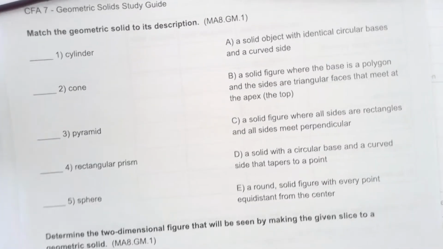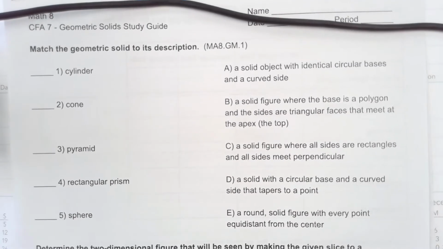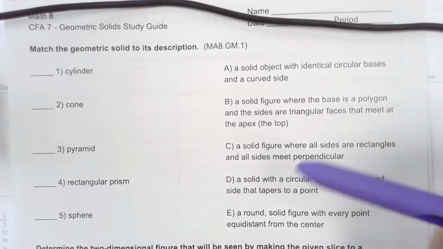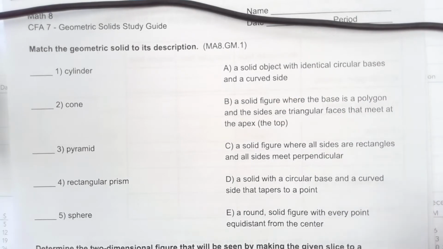Hi guys, so I just want to go through your study guide with you since cohort 2 you guys are at home during this time. So your definitions should be fairly basic.